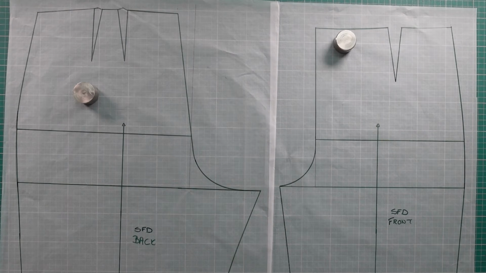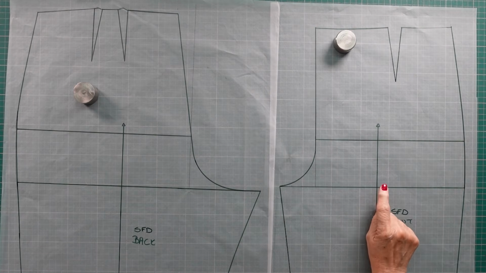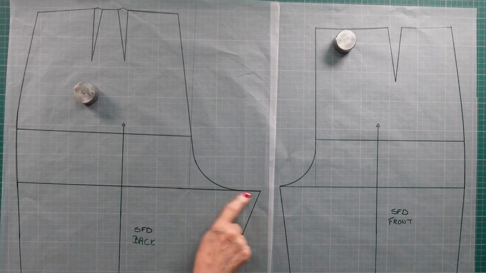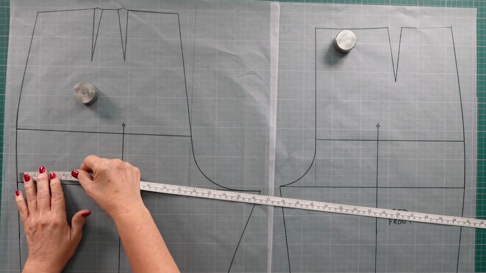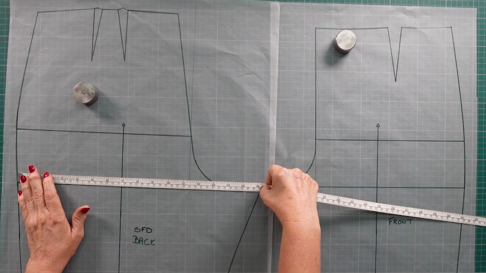Then you're going to go to your pattern and measure this crotch level. Remember, this crotch level that you draw in, make sure it goes 90 degrees through our grain line from that crotch point to the side seam. All I'm going to do here now is measure from that side seam to that crotch point.